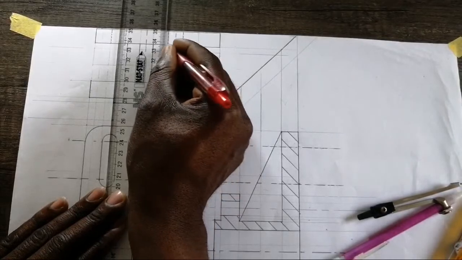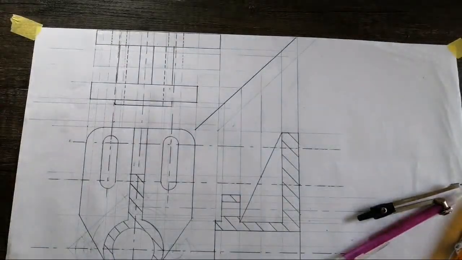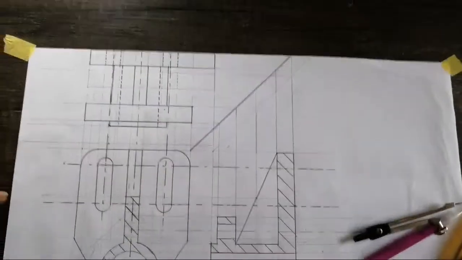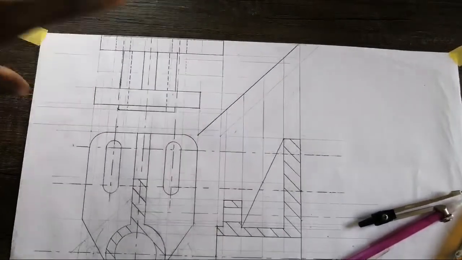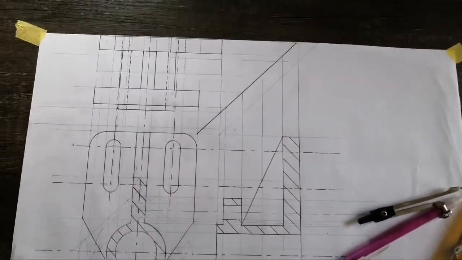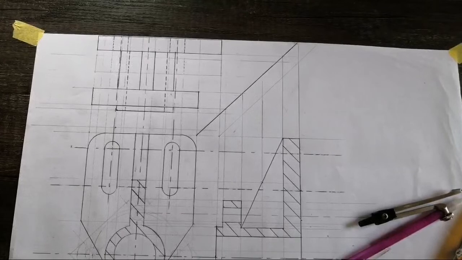So inside the examination center, I will advise you that you attempt this one and this one, where they're saying draw the missing view. Where they're saying draw the missing view, you just leave the space. Whenever you've got time, you will come back for it.